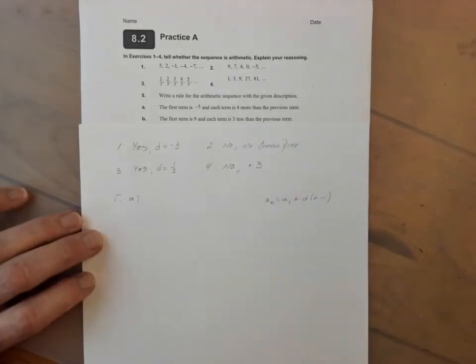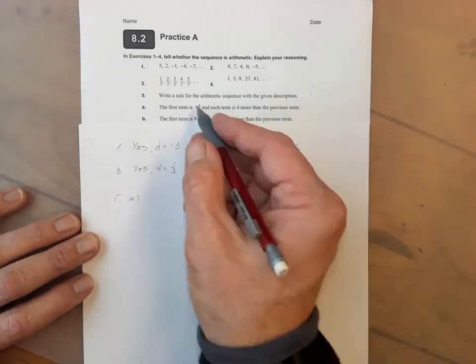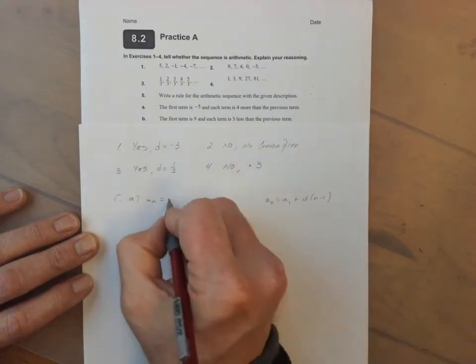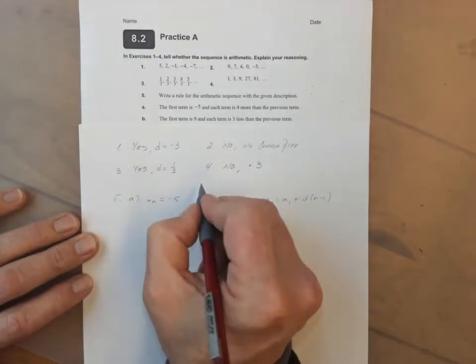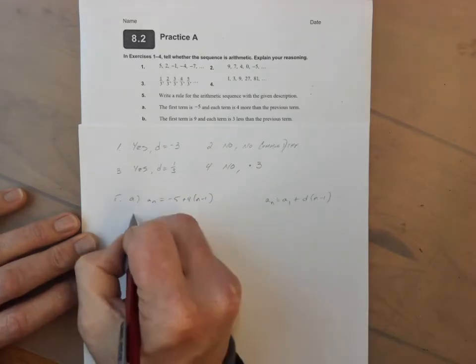If we can get comfortable using that, a lot of times we'll be plugging in numbers for the different variables, and we see that here. So a sub n, the first term a1 is -5. Each term is 4 more, so that's +4(n minus 1).